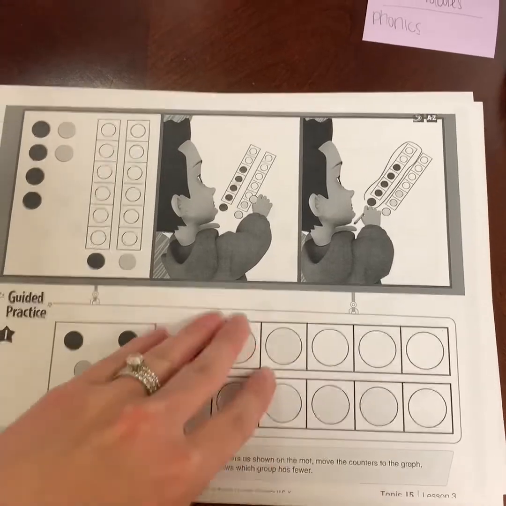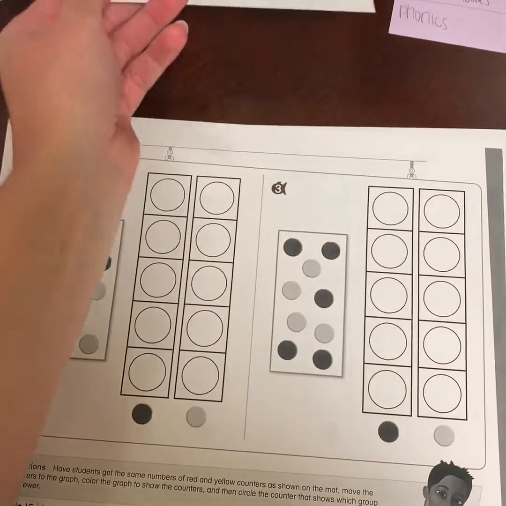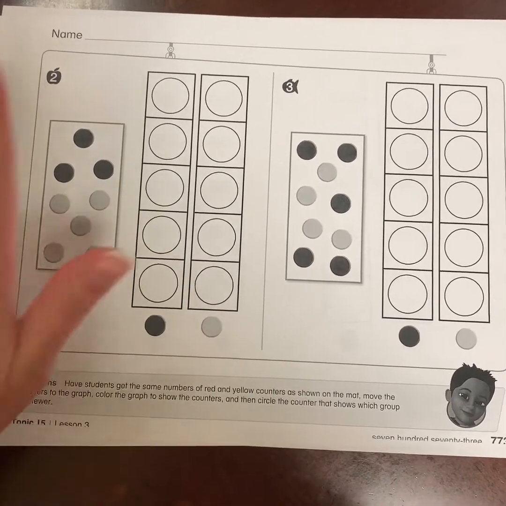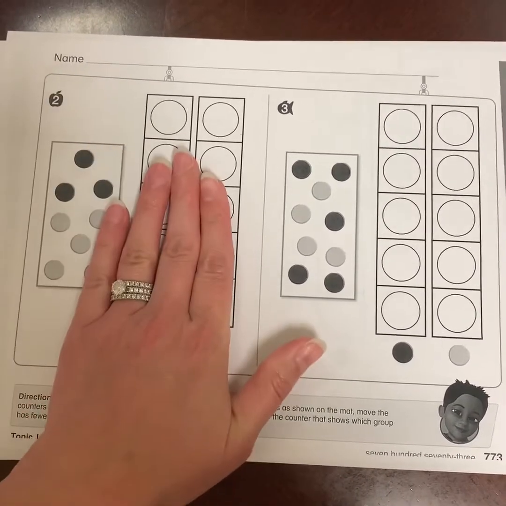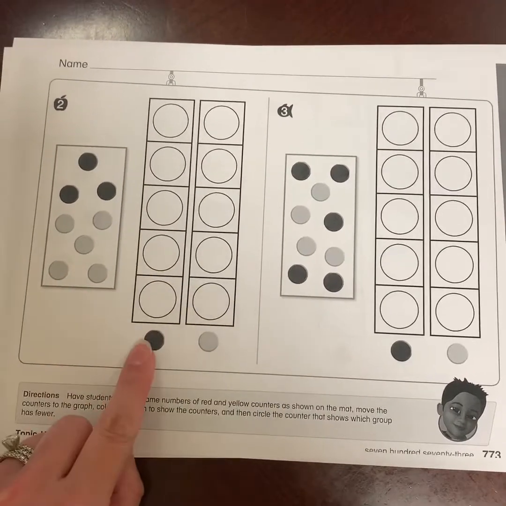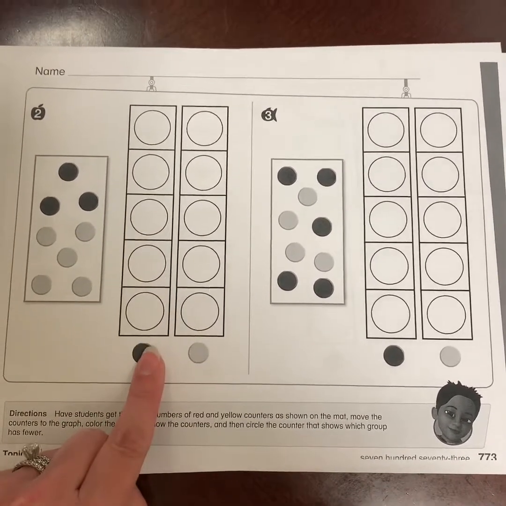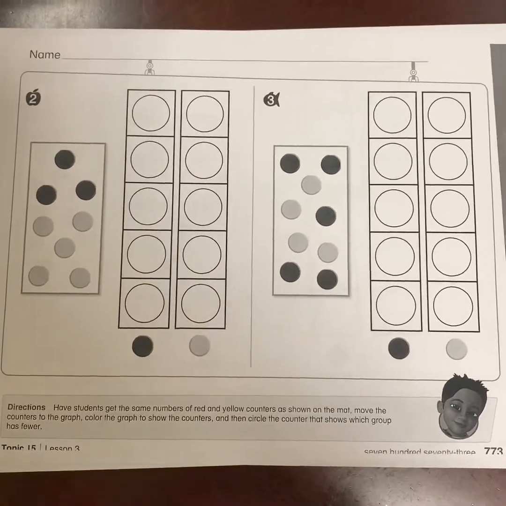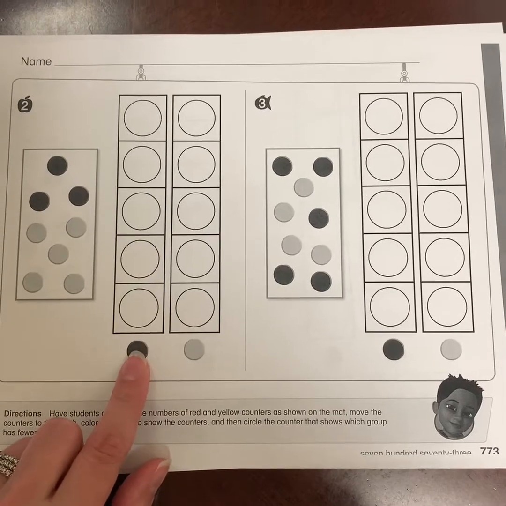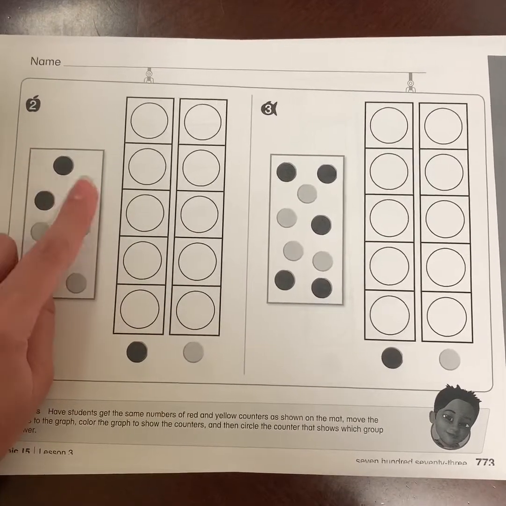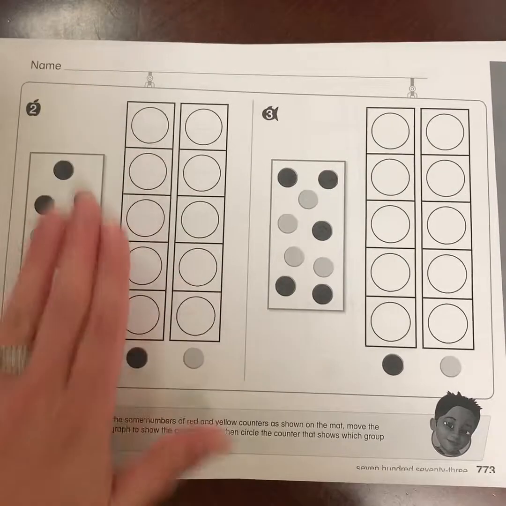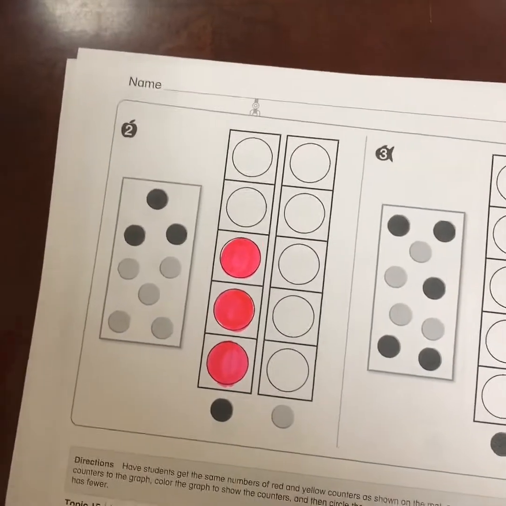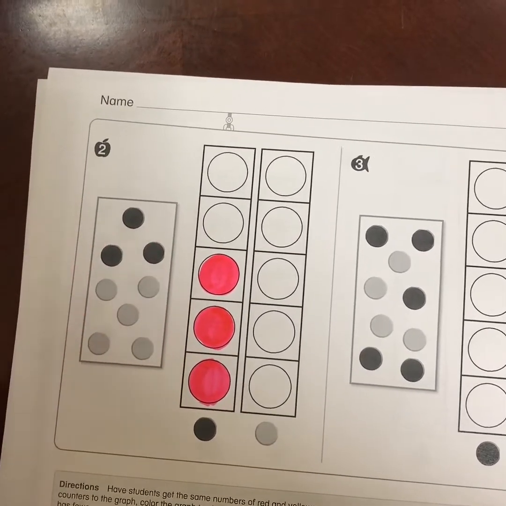So now I would like for you to turn to this page right here. We're going to, again, look at this data and organize it. Remember, down here I have my keys, so that tells me where to put my data. A key is very important. I'm going to start with my black circles. How many black circles do I have? 1, 2, 3. So how many of my circles am I going to fill in? 3. Very good. I colored in my 3 circles for my 3 black circles.